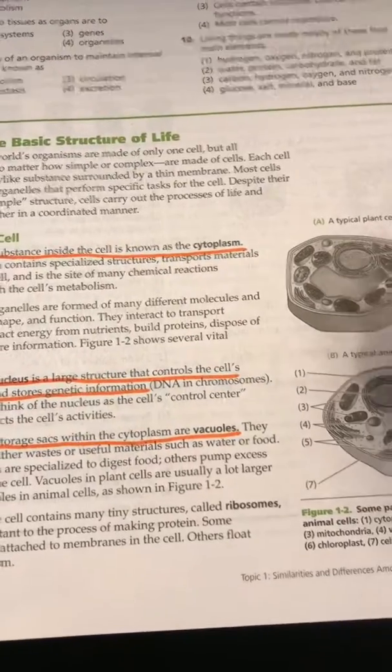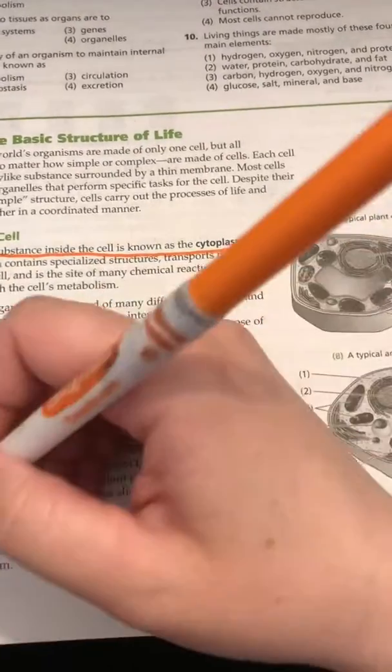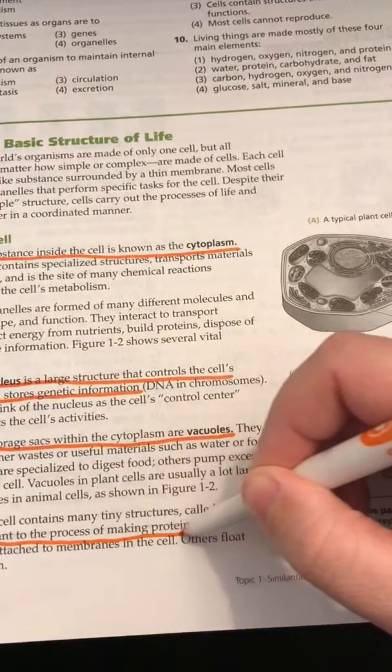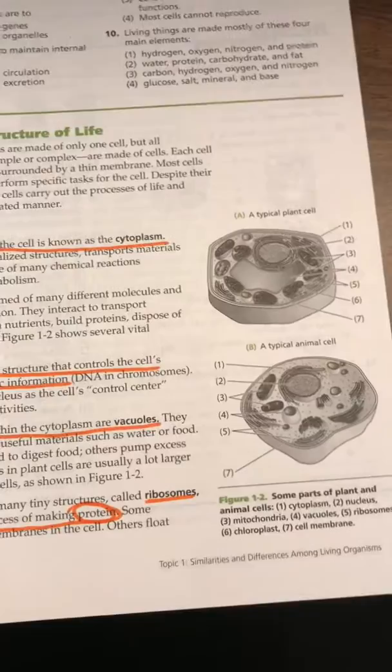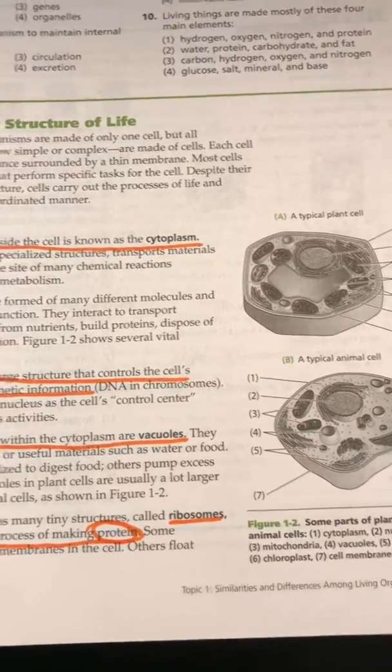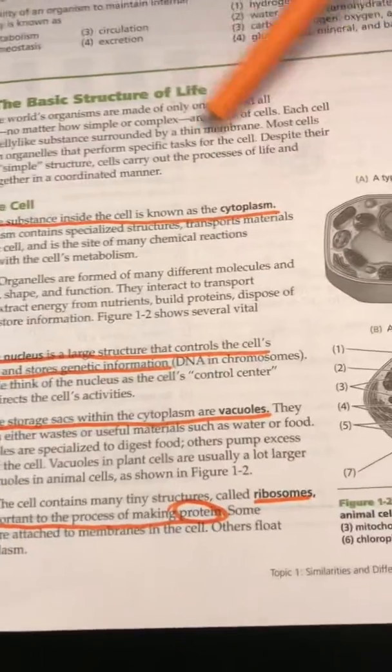Ribosomes. The cell contains many tiny structures called ribosomes that are important in the process of making protein. That's very important. Some of the ribosomes are attached to membranes in the cell. Others float in the cytoplasm.